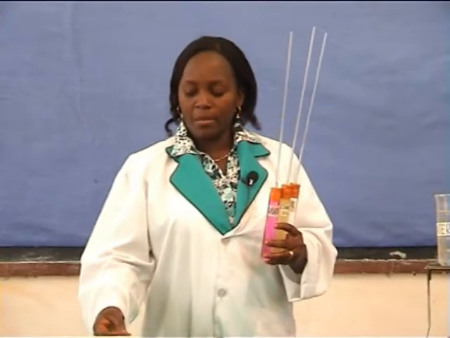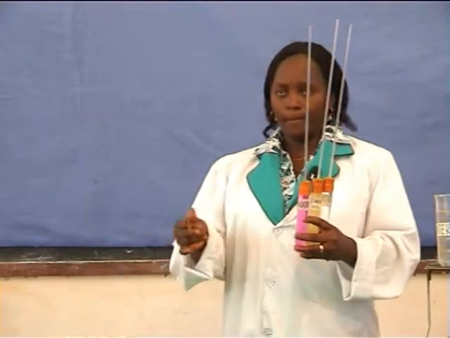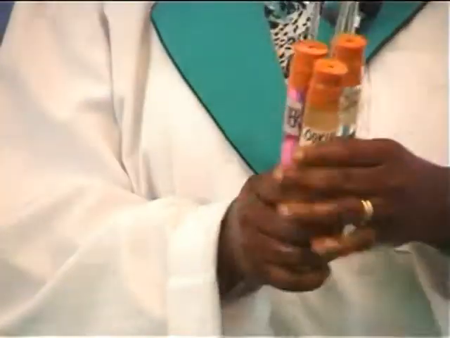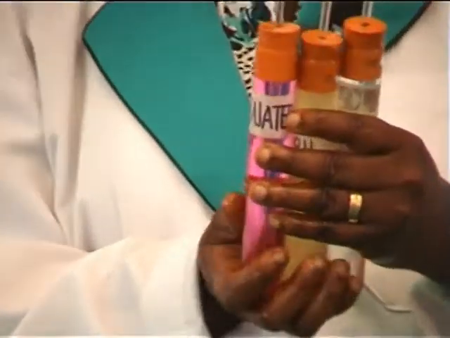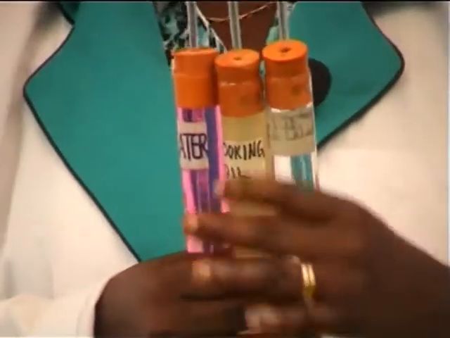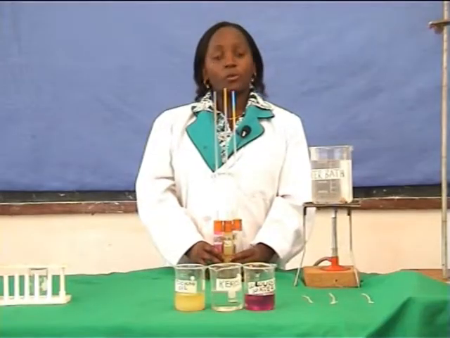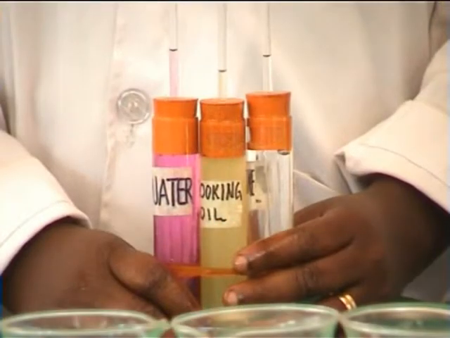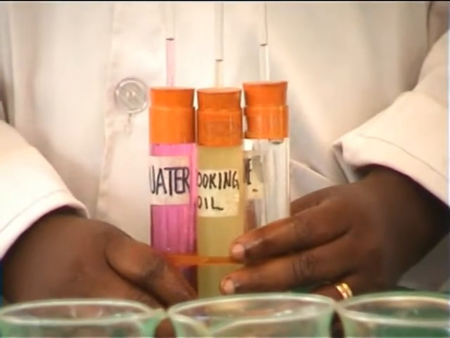By using a rubber band, keep the test tubes together. Make sure that the levels of the liquid in the capillary tubes are the same.